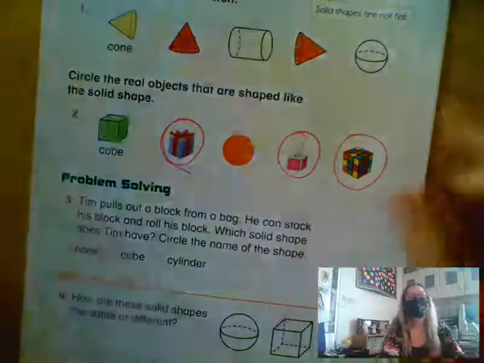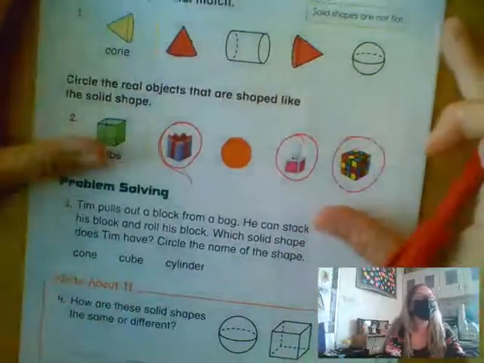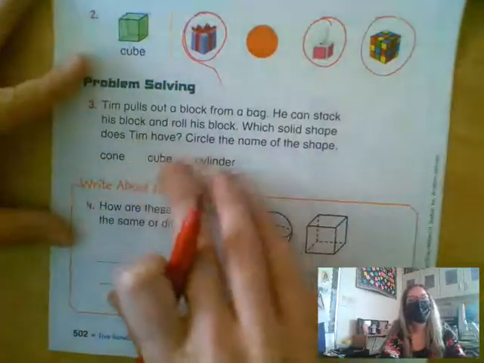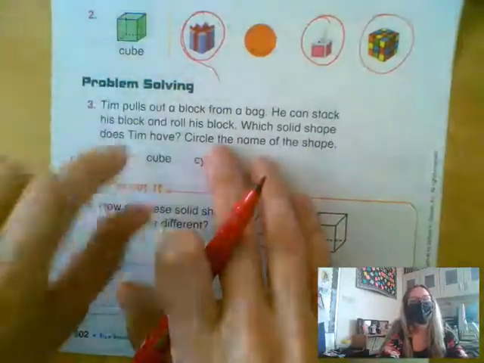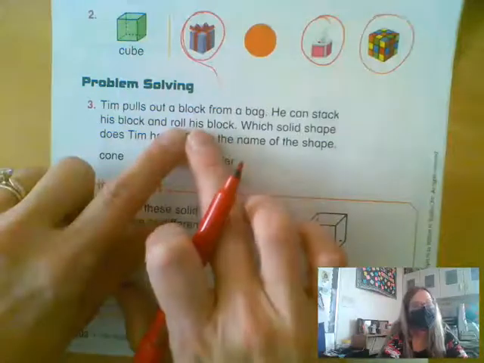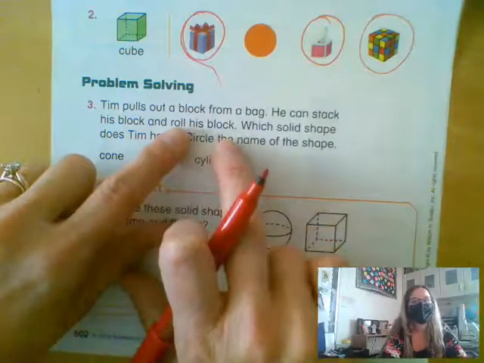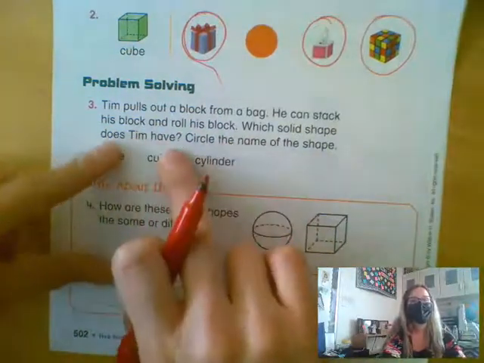Yeah. So that is a cube. In fact, the name is a Rubik's Cube, so it's right in the name. So here it says, Tim pulls out a block from a bag. He can stack the block and roll the block. So which shape does he have?